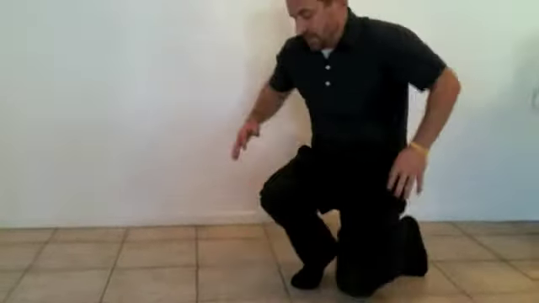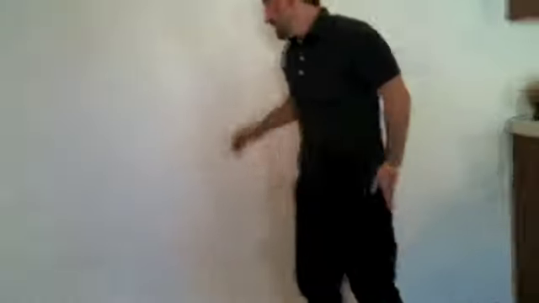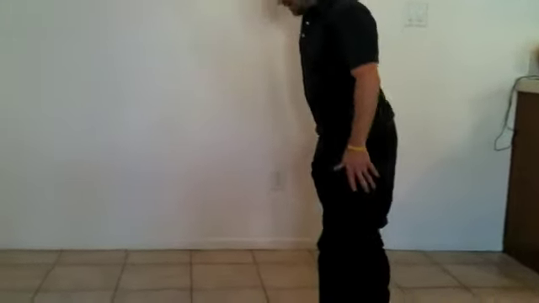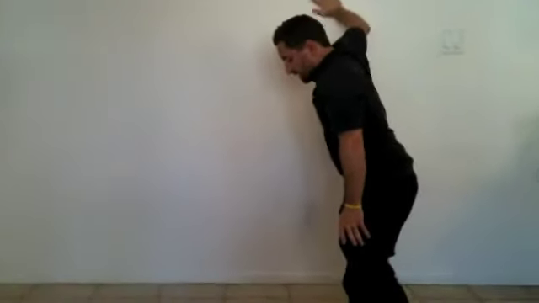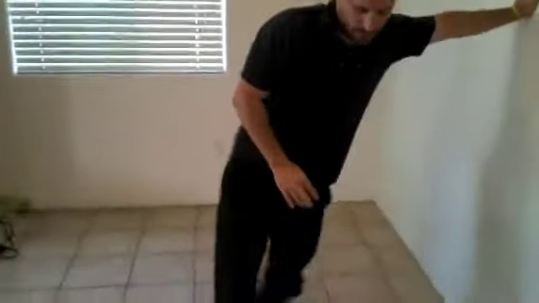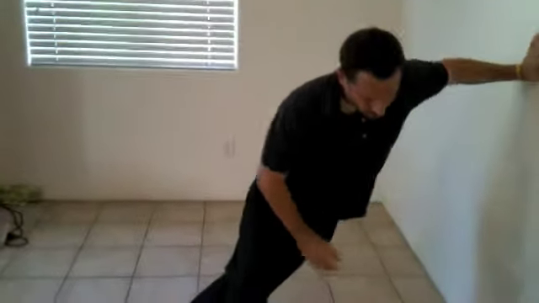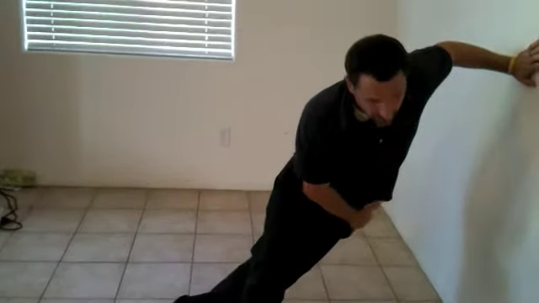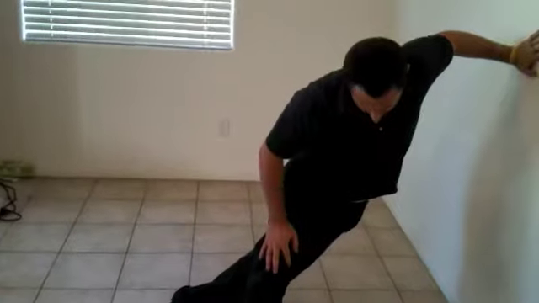In order to get the outside, the IT band, you can use a wall like this. You're basically going to cross this foot over like this, and using the wall for support, you're basically going to just drop down into it. You're going to feel it all through this hip area.